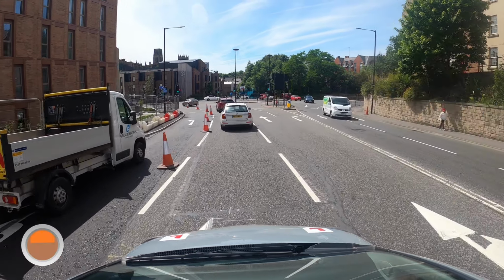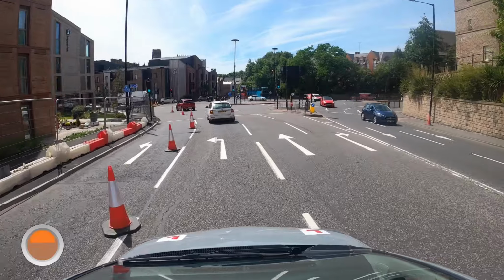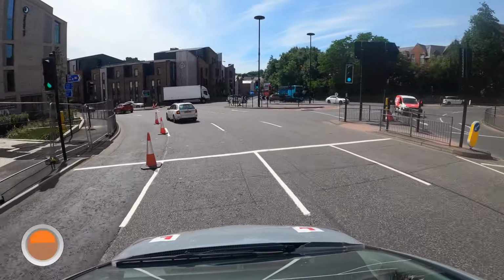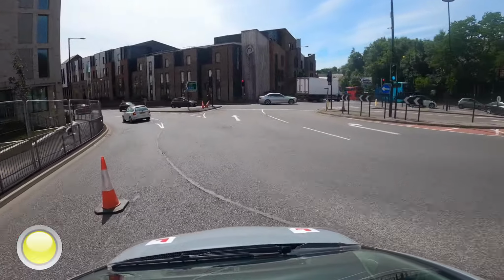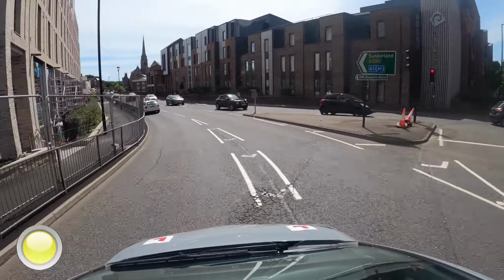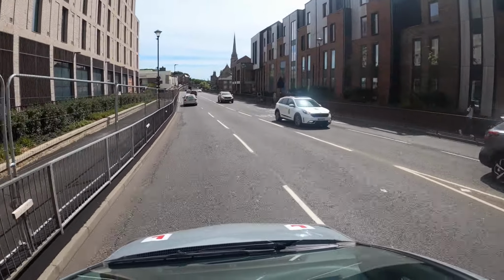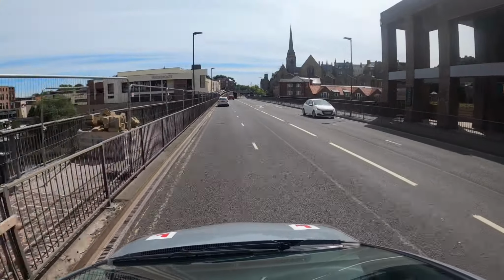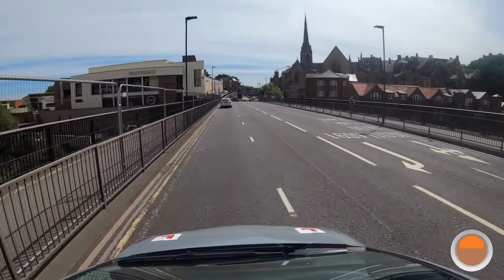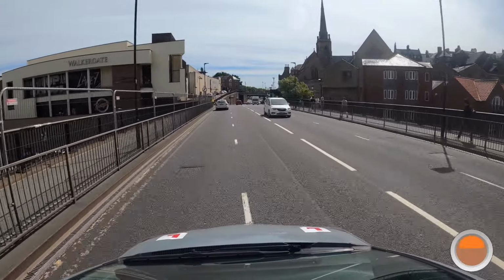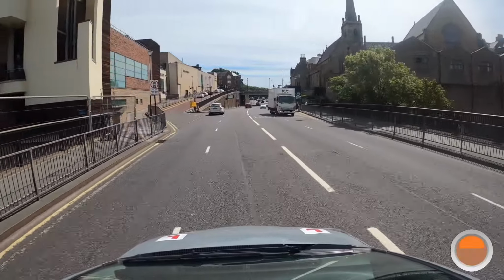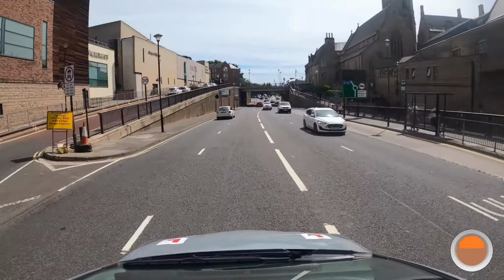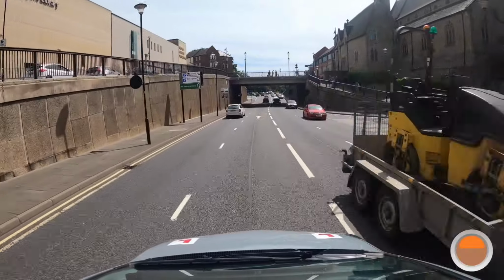Make progress to the left, and the normal driving position is the left-hand lane. In a short while we're going to be moving over into the right-hand lane. Blind spot, mirrors, indicate, and at the roundabout in front we're going to be taking the second exit, the A177.